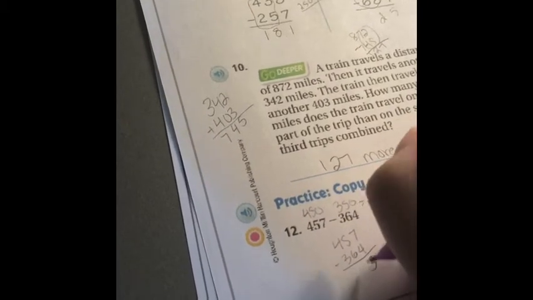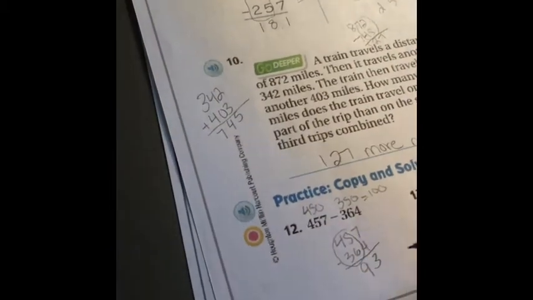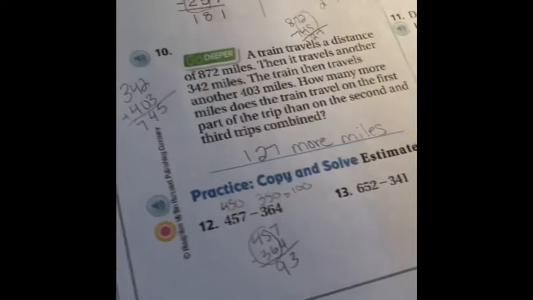All right, down here they want us to estimate and they want us to solve. So 450 minus 350 goes around 100. I'm going to write this vertically. 7 minus 4 is 3. Here I'd have to borrow, so I'm going to combine these. 45 minus 36 is 9. 93 is close to 100. We're reasonable.